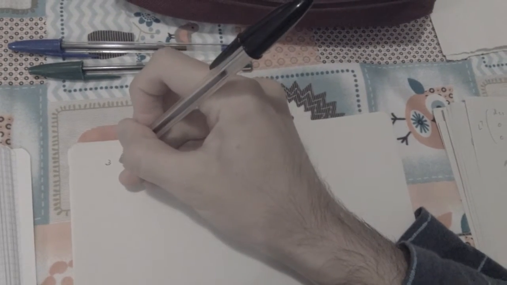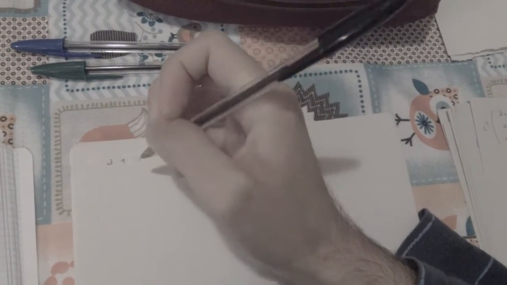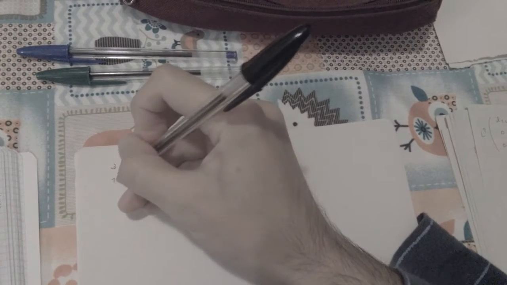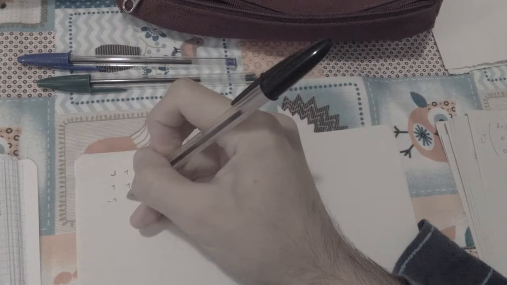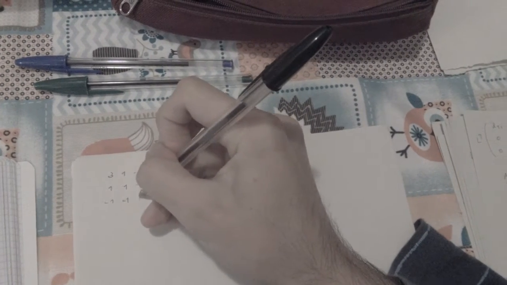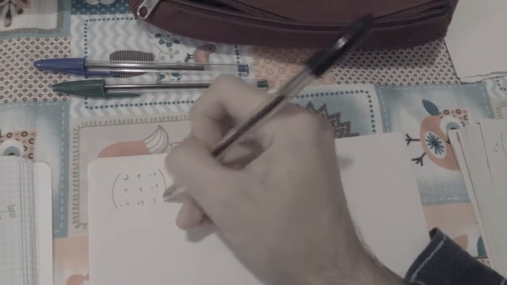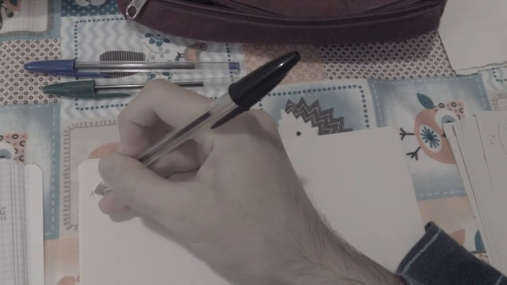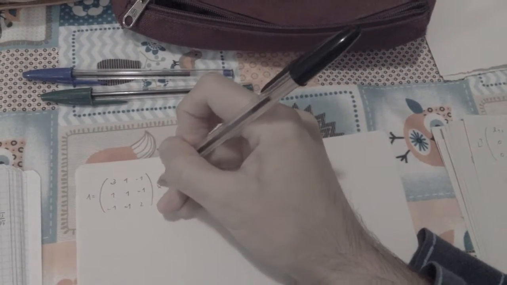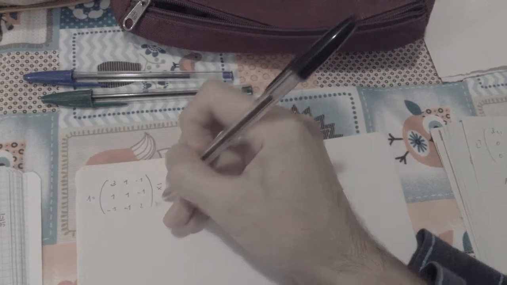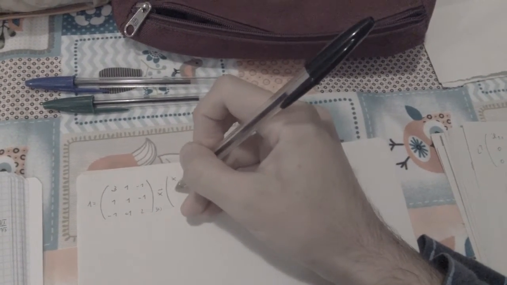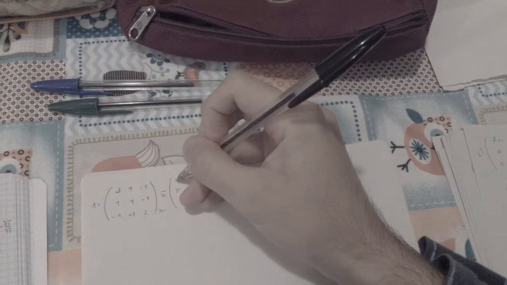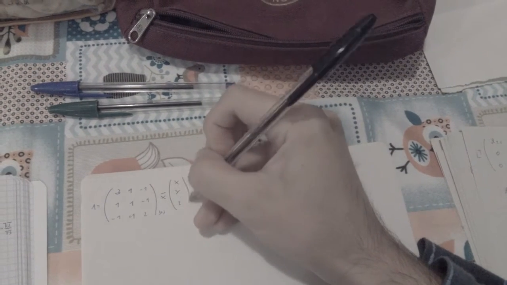So 3, 1, -1, 1, 1, -1, -1, -1, 2. It's going to be our matrix, our matrix A. Then we're going to have our vector x. A is a 3 by 3 matrix, therefore we are in a three-dimensional space. Therefore, our vector x has components x, y, and z.